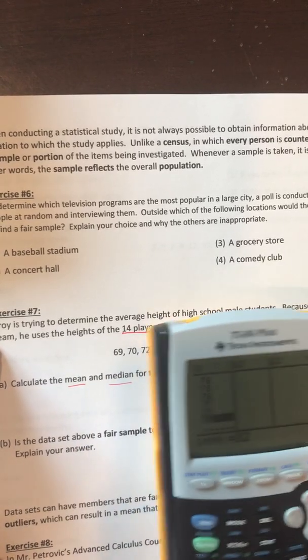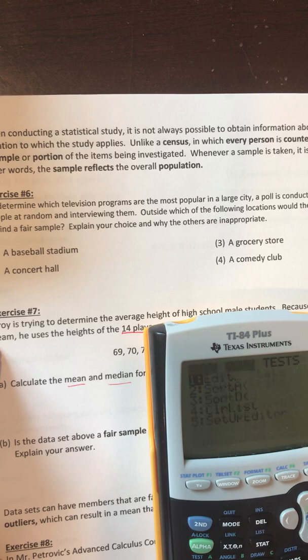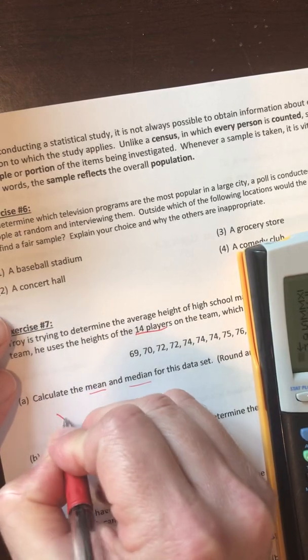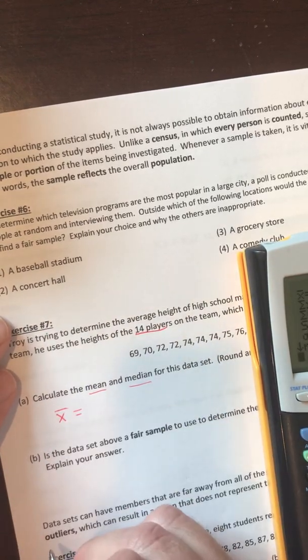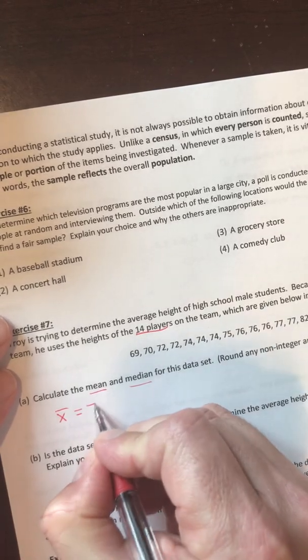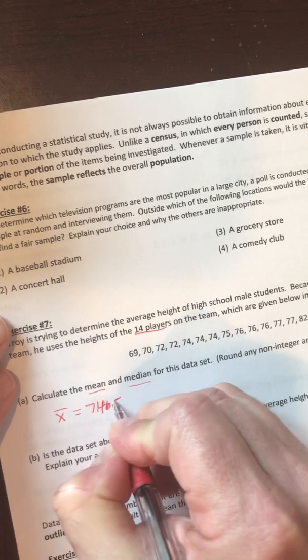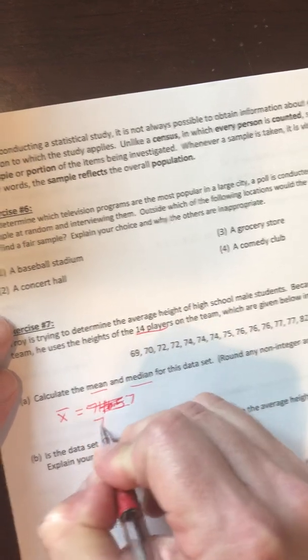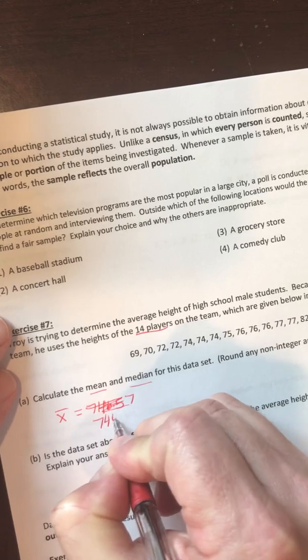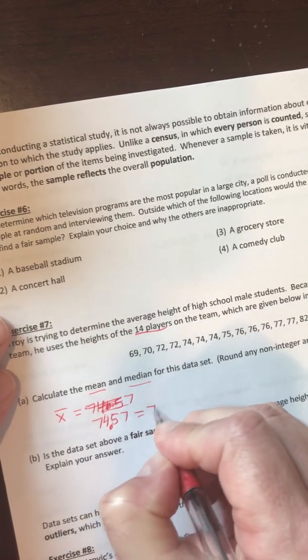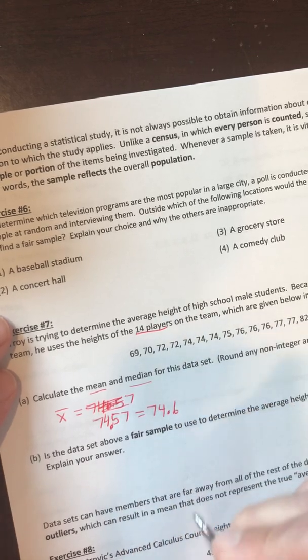All right? So you go stat, calculate now. One variable stats. All right? Our mean, which is the X with the line over it. All right, we're going to go to the nearest tenth. That was 74.57. 74.57 to the nearest tenth would be 74.6.